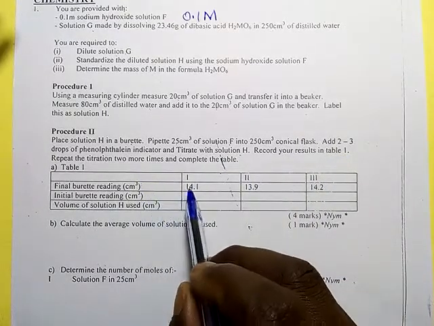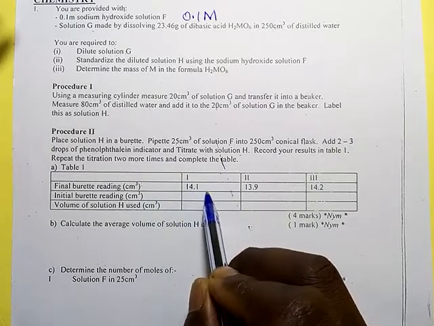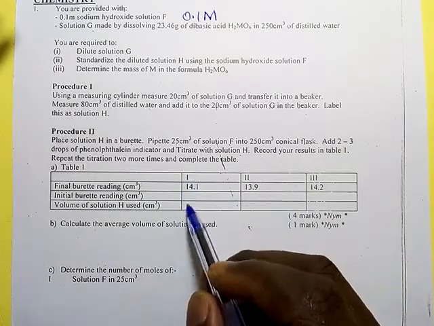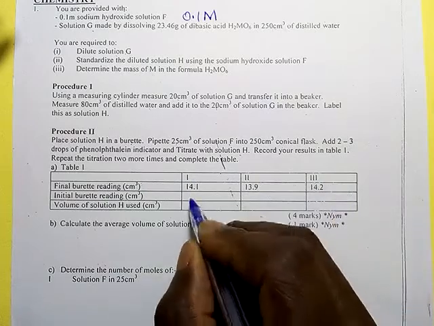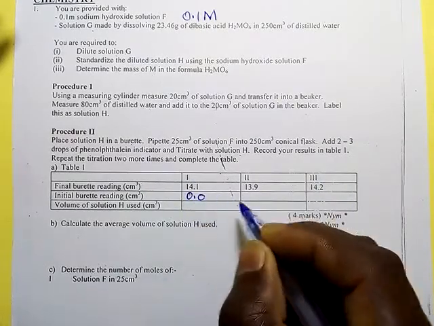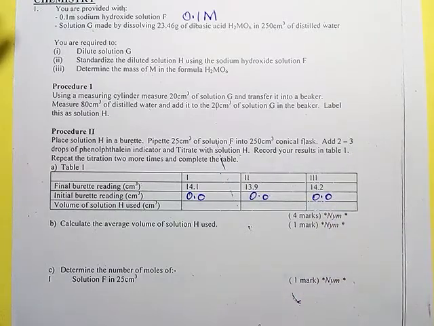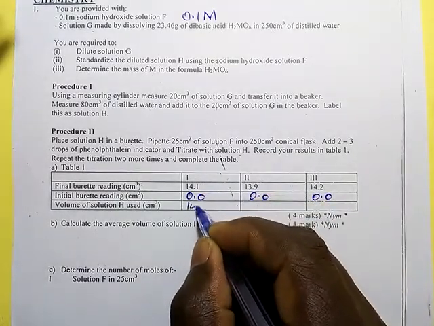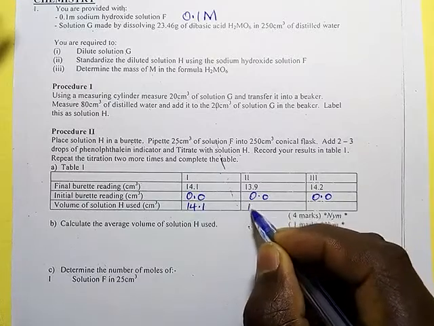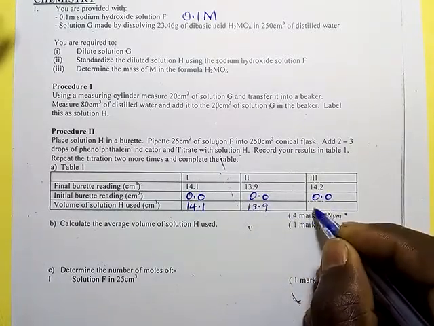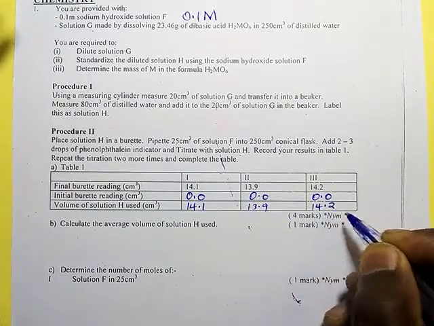So we have been given the volumes that were used, that is the first iteration, the second and the third one. We will only fill the table using the initial 0.0, and then we will do the arithmetic, that is 14.1, 13.9, and then 14.2.